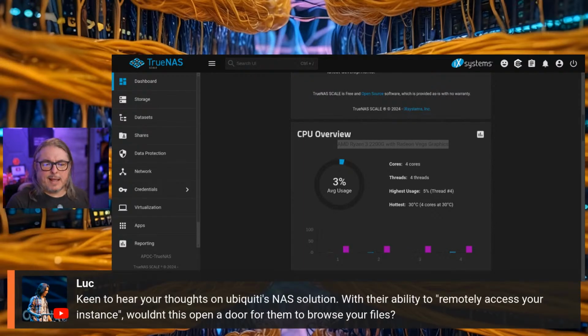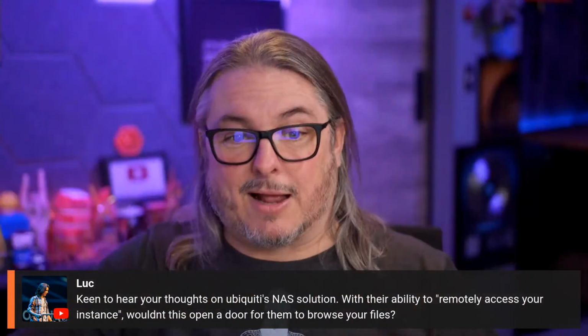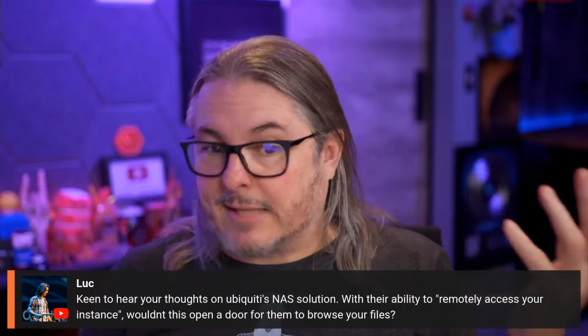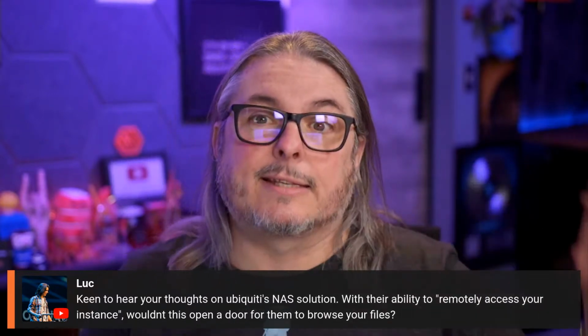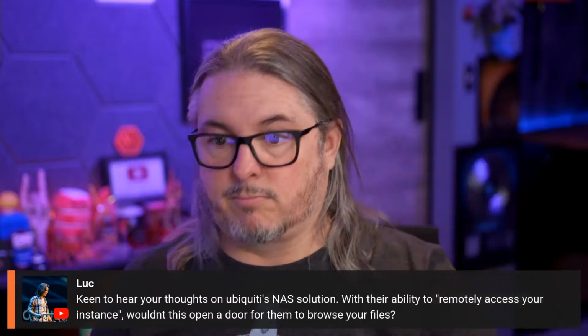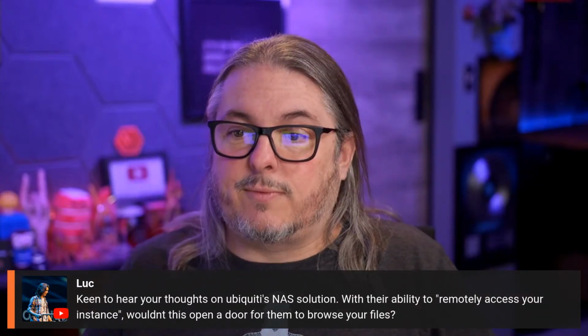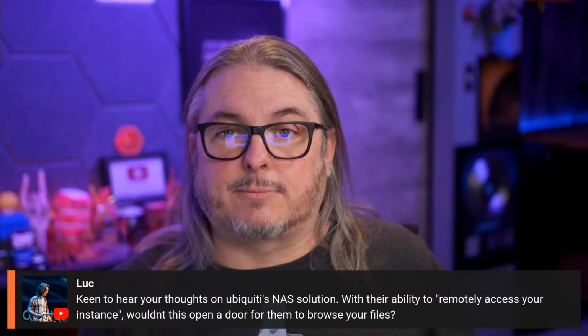What do you think of Ubiquiti's NAS solution with your ability to remotely access your instance? Wouldn't this open a door for them to browse all your files? Well, if you choose to use their cloud instance, before you click the yes box, you have to decide if you trust it. Do you trust Ubiquiti? The answer is yes or no. Does it give them the option to get into your NAS? Yeah, if you tie it to their cloud instance, you now are allowing them to hold a set of keys. That is a you decision. If you find that something that bothers you, then don't do it. You don't have to connect them to their cloud.